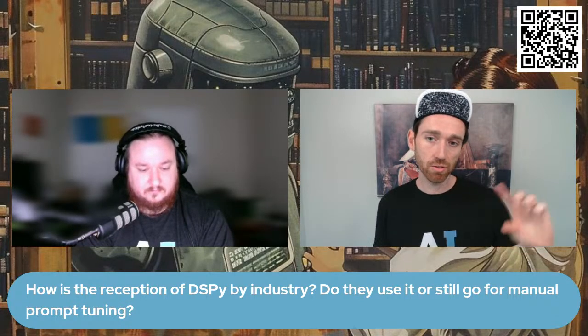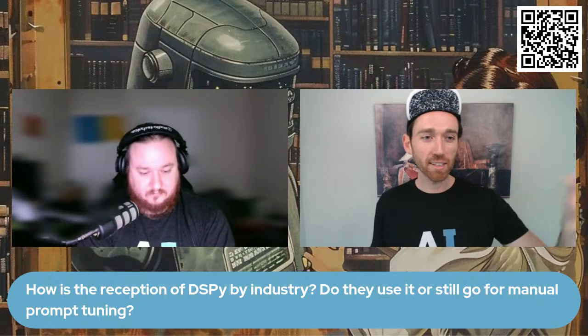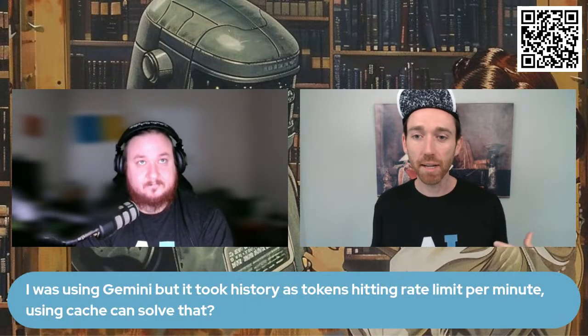I think this one is just tangentially related, but since Udav was so active in the chat today, let's answer their question. I was using Gemini, but it took history as tokens, hitting rate limit per minute. Can I use a cache to solve that?